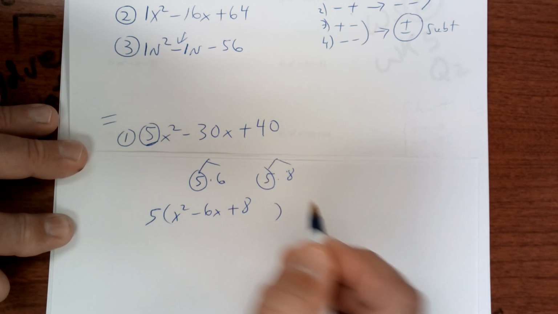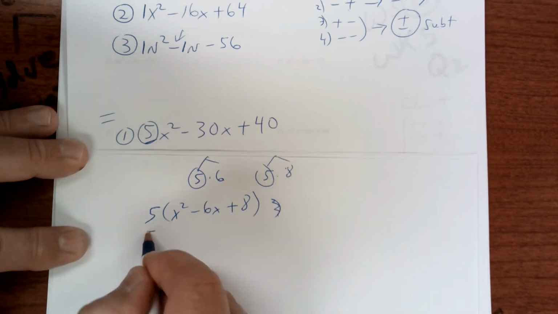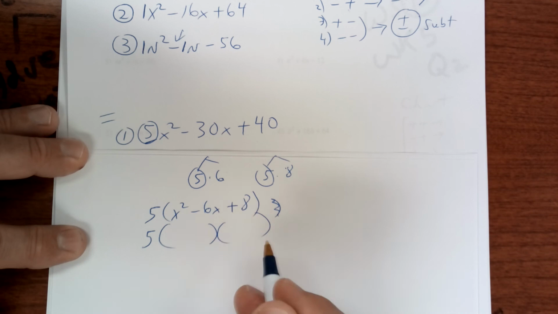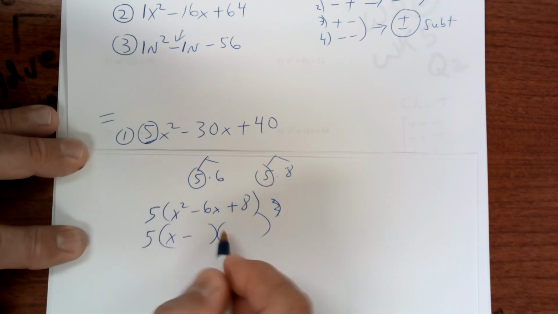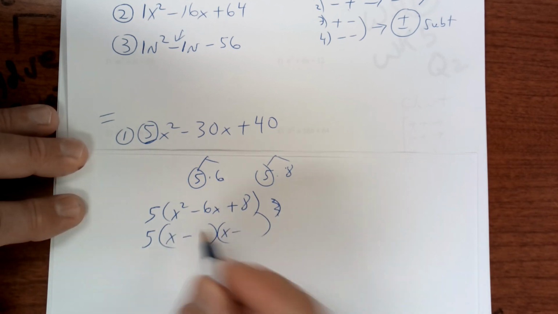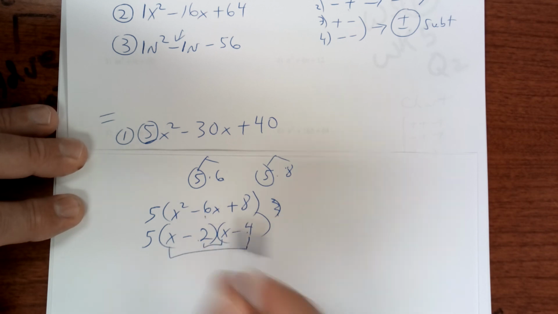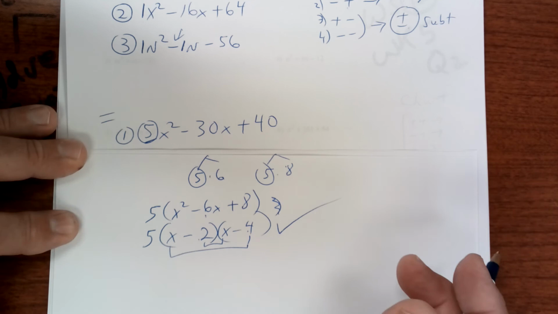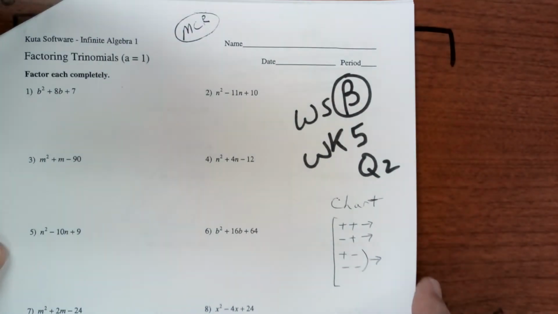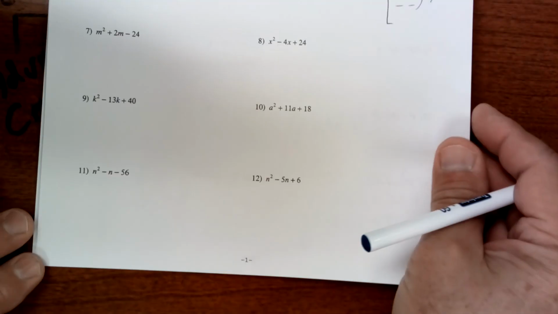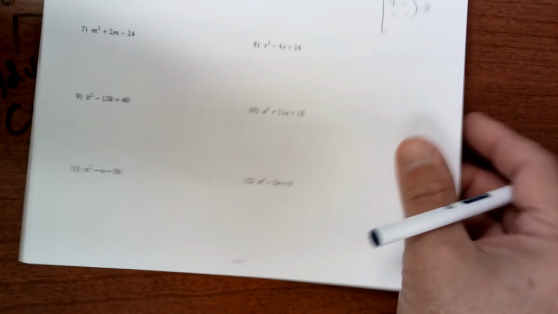And so what we're going to do is factor this trinomial. So a negative and a positive is going to be 2 negatives, according to the chart. And 2 times 4 is 8, and when you add this, you get 6. And that's your answer. And today you have a worksheet, and your worksheet looks like this. It will be on Canvas as well.